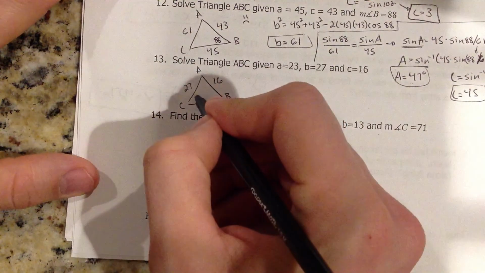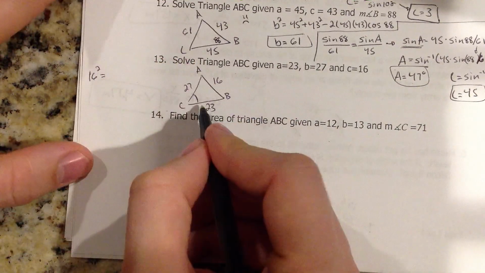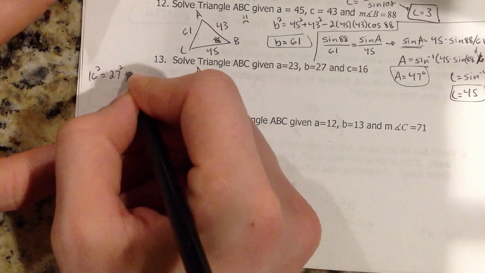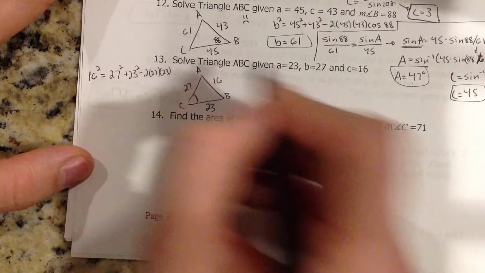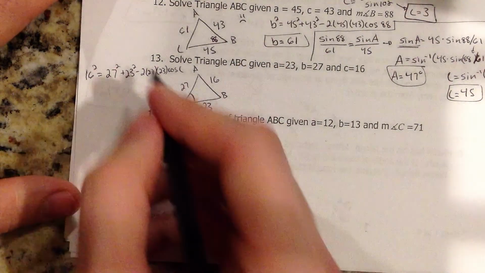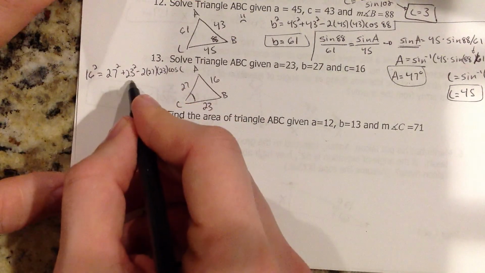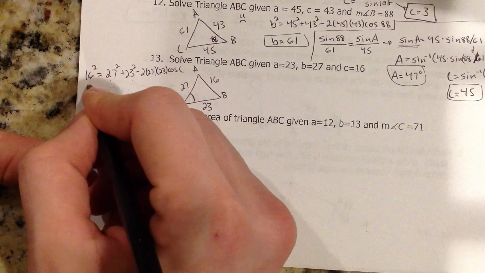It does not matter. I'm going to pick C. I'm going to go for angle C. So I've got 16 squared is equal to 27 squared plus 23 squared minus 2 times 27 times 23 times cosine of C. Now, when you do this math, we're going to subtract 27 squared over, we're going to subtract 23 squared over. I'm actually going to pull these numbers for you on my super spiffy calculator. So this, and then minus 27 squared, and then minus 23 squared.